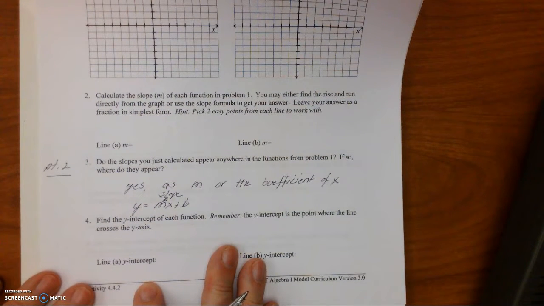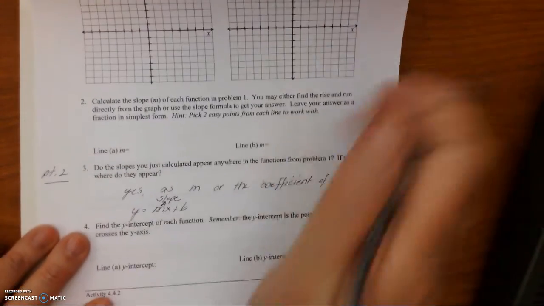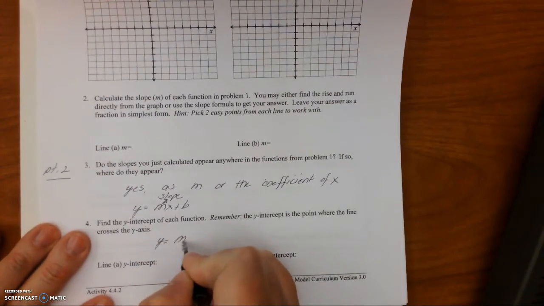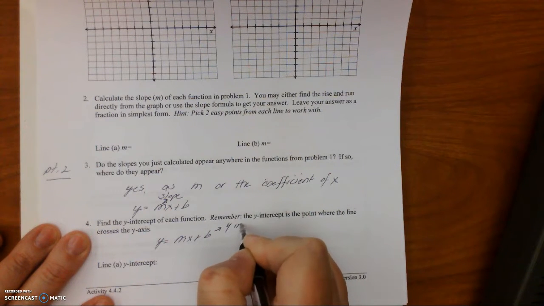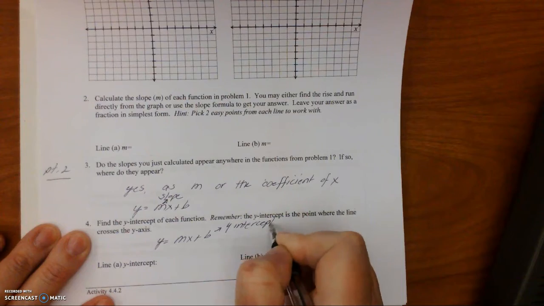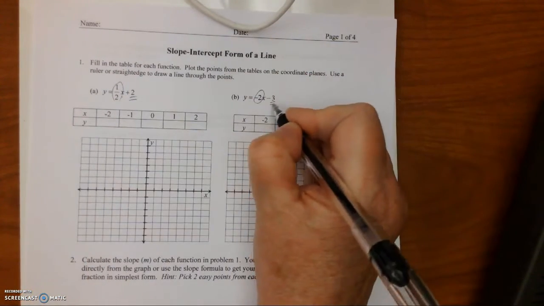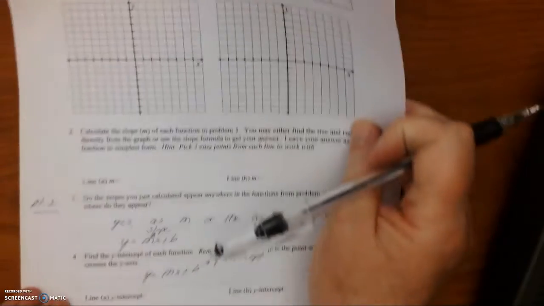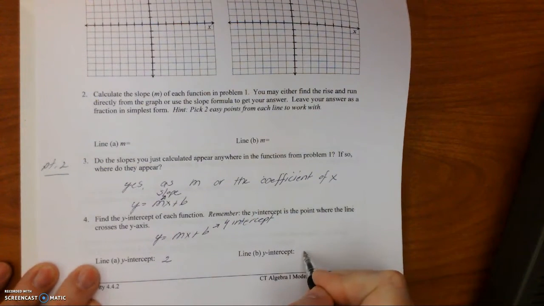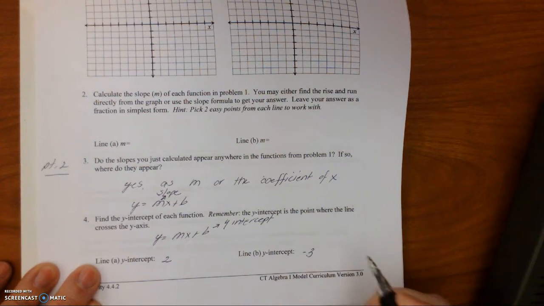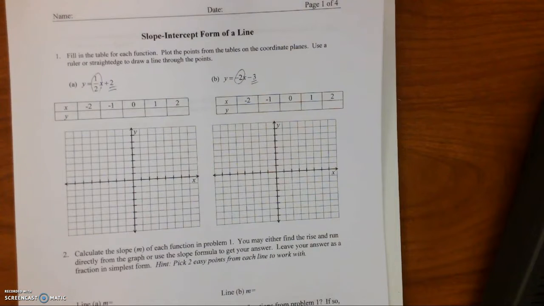Find the y-intercept of each function. Remember again, y equals mx plus b, and b is the y-intercept. So when you go up here, this is the y-intercept, so it's really easy just to figure it out from there. So the y-intercept is 2, and the y-intercept for b is -3. Don't forget to put if it's negative or positive.